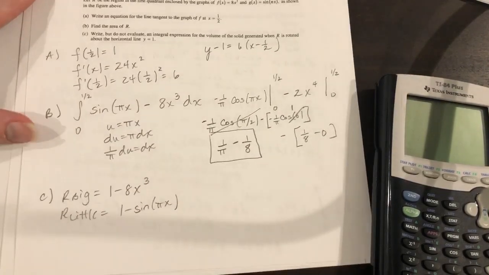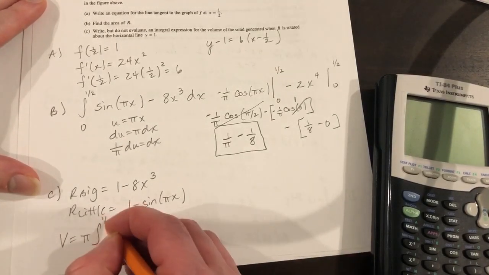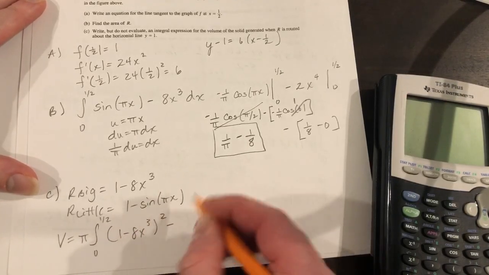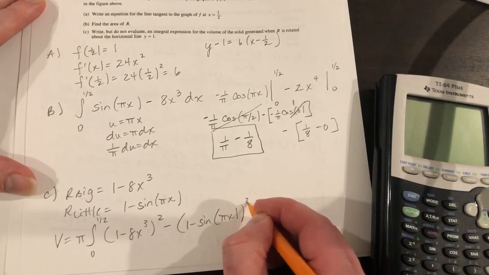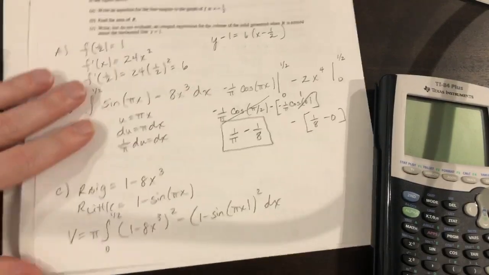Okay, so we go to find our volume. Your volume's pi times the integral from 0 to 1/2 of r big squared minus r little squared. Well, that's it. We're just setting it up. Okay, next question.